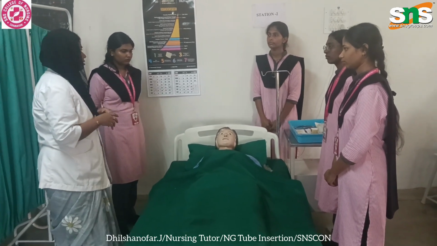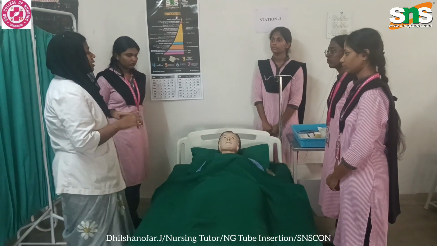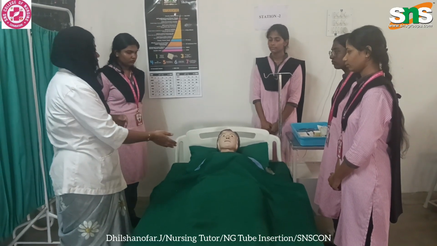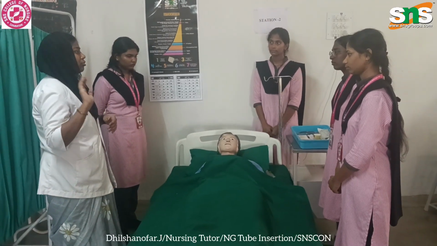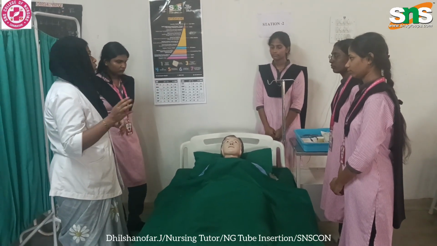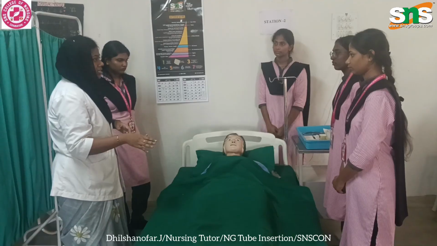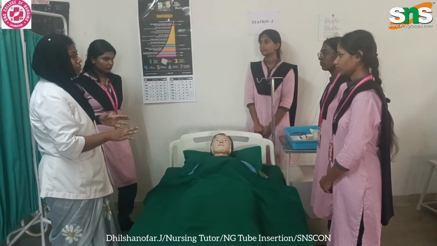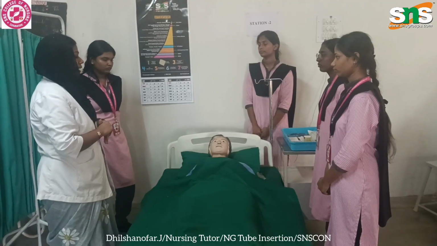After getting the consent form, first thing is you have to arrange the articles near the bedside of the patient. Then we have to provide privacy. No attendants should be inside, only the doctors and those who are going to perform the procedure should be inside the area.